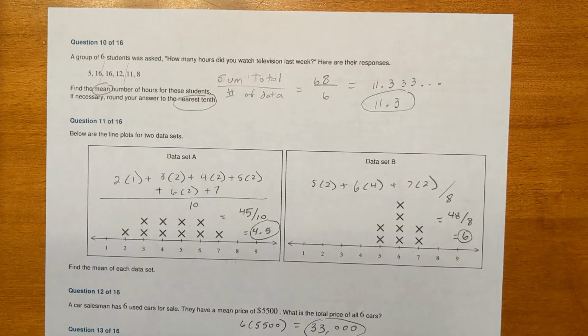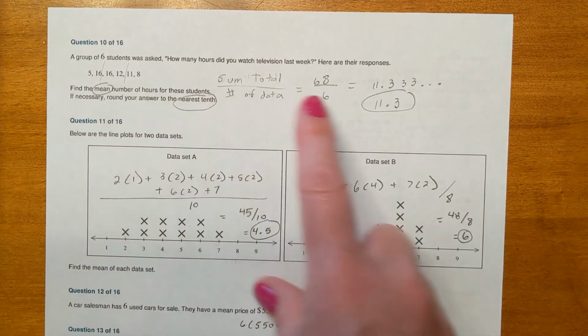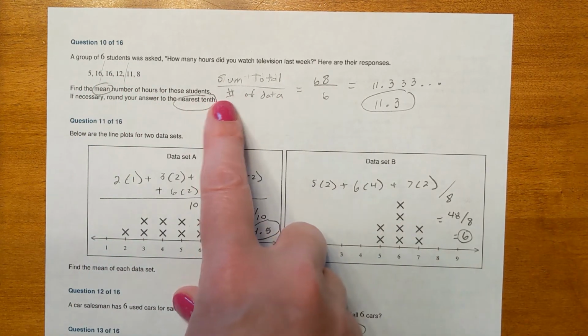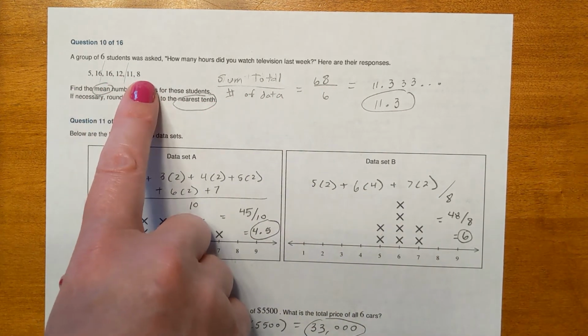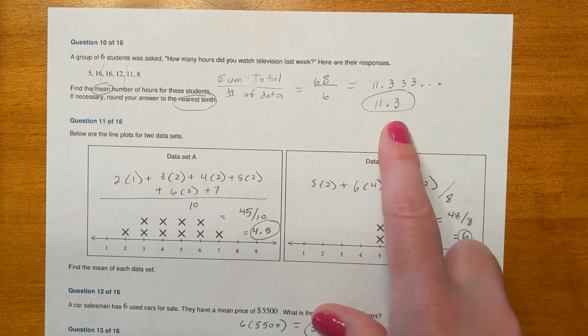Again, the mean or average are all the numbers added together or the sum total of all of them. So if you add them all up, they add up to 68, and then you divide by how many numbers are there. And there were 6 numbers there. Divide, you get 11.3 repeating, which to the nearest tenth is 11.3.